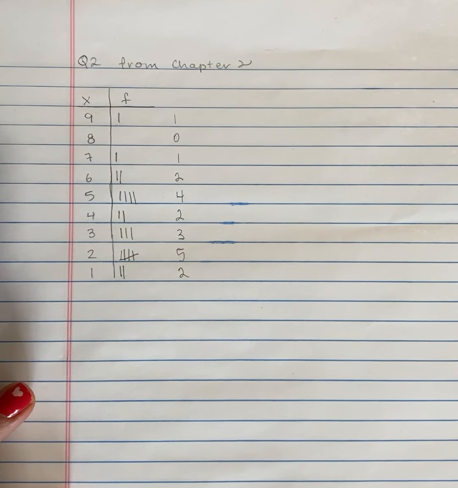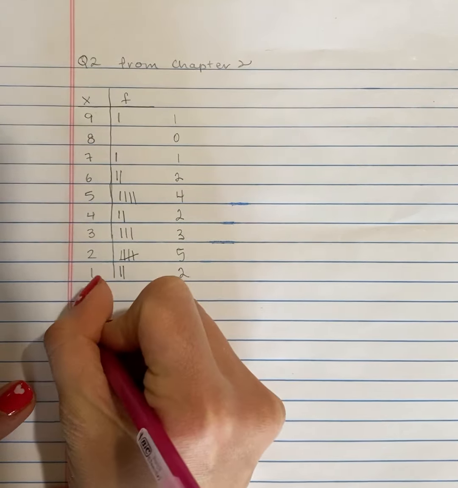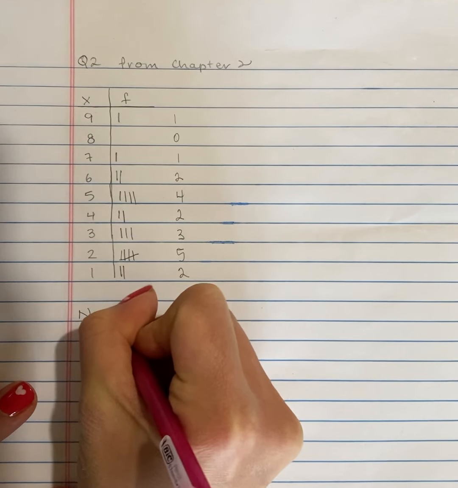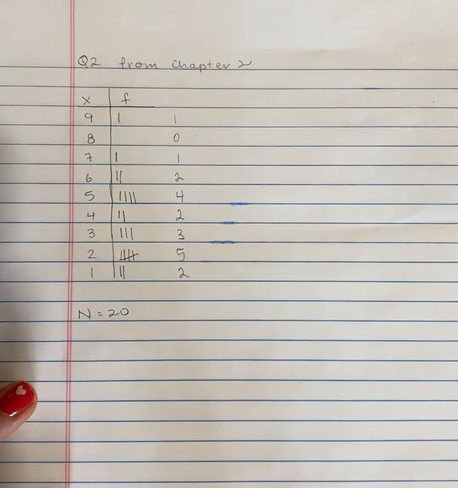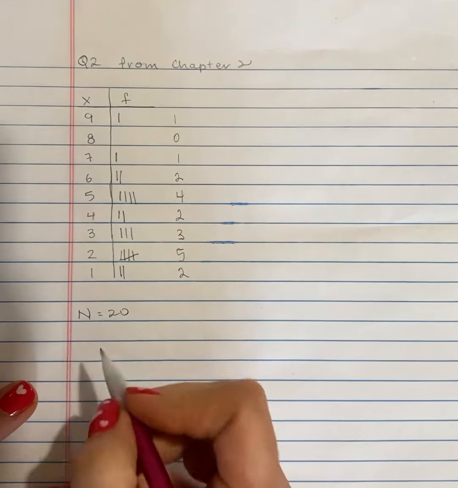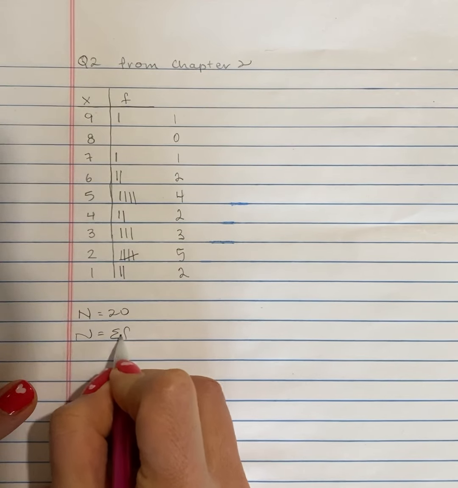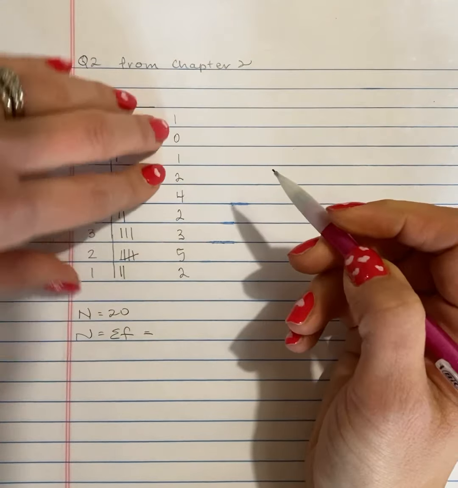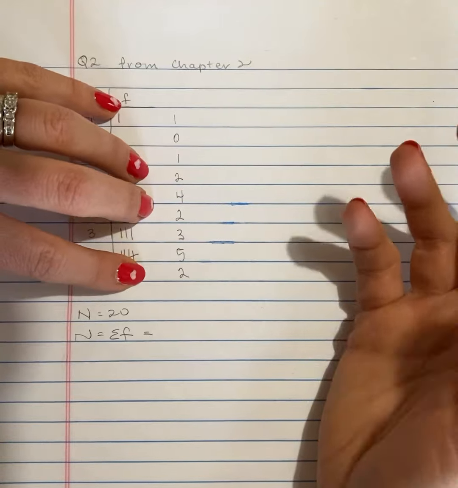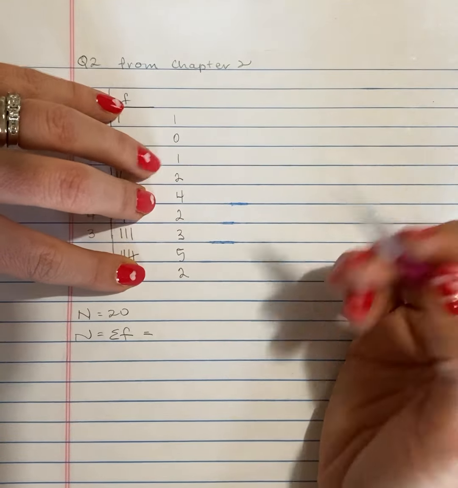When I look at the numbers that were listed, there's 20 scores. And so I can actually do a check. So I know that n equals 20. I can check that I didn't miss or duplicate any of my scores because I also know that n equals the sum of the frequencies. And so if I add up all of these numbers, I should get 20. If I don't, then I've done something wrong.